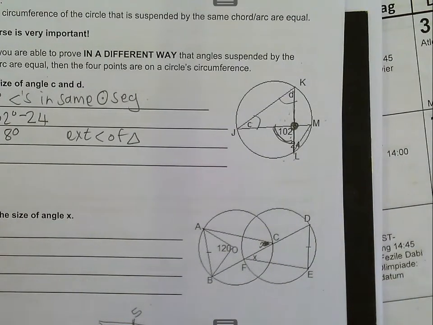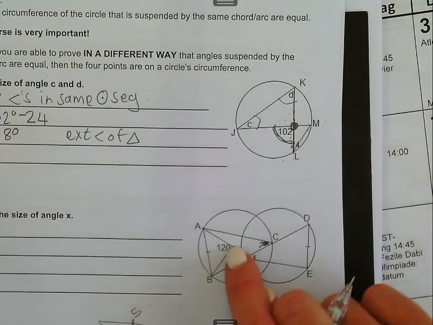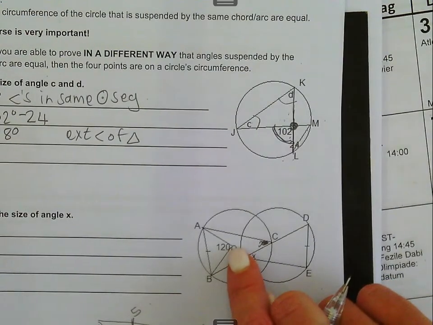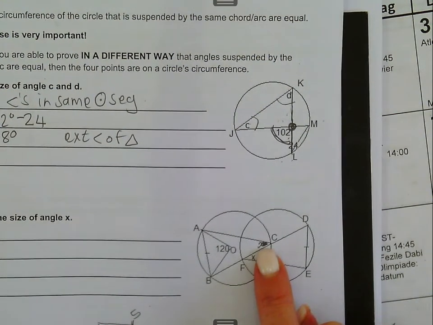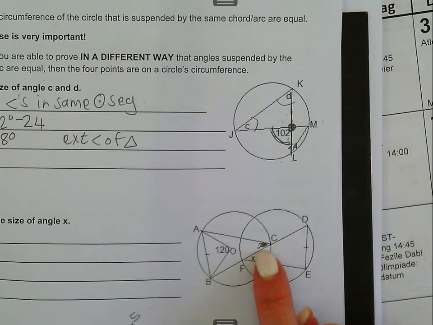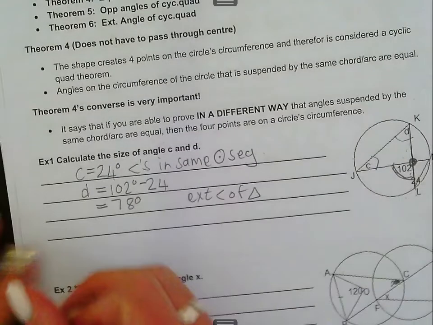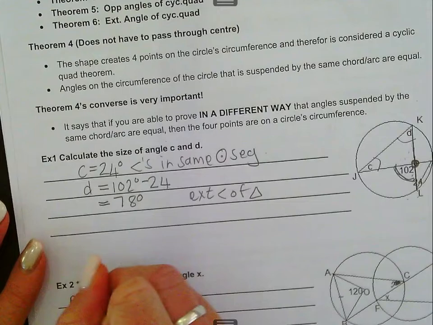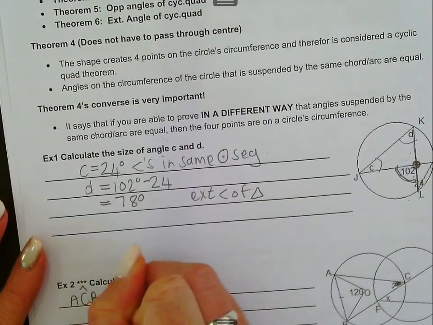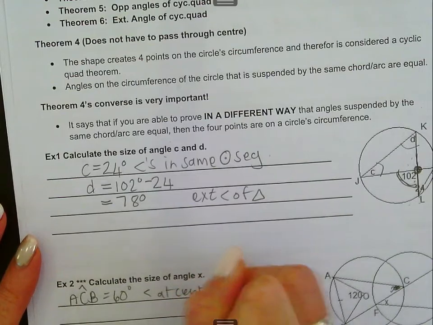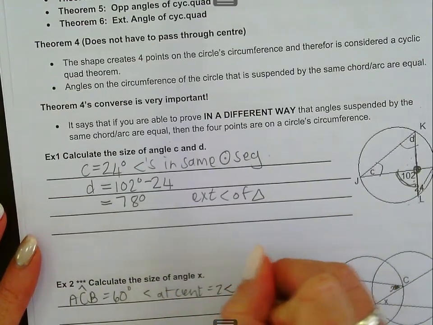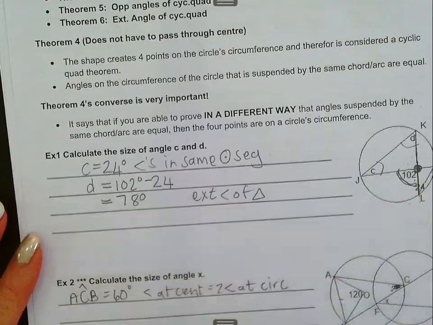Does AB subtend anything else? What does it subtend? What is O? 120. It's an angle at the center. So what would that mean for that C angle there? 60. So I can say ACB is equal to 60 degrees. Angle at center equal to 2 times angle at circumference.